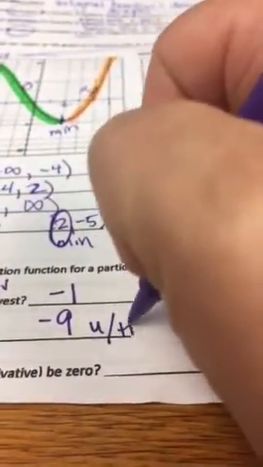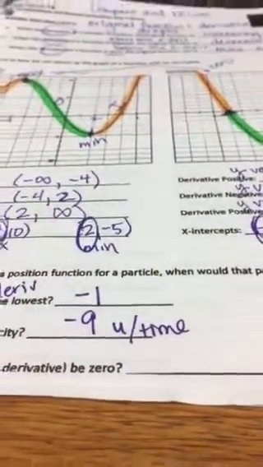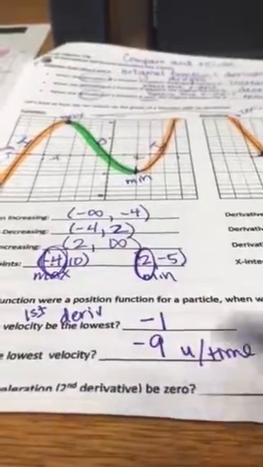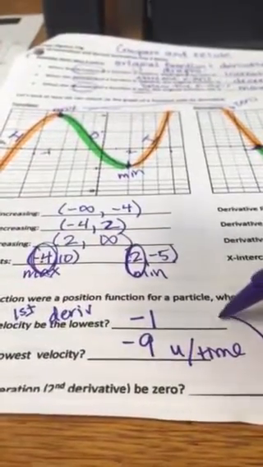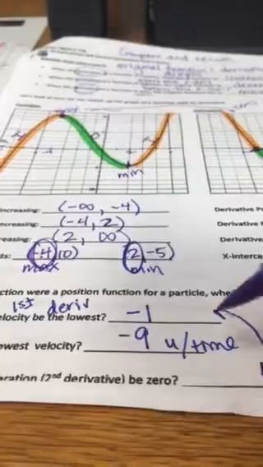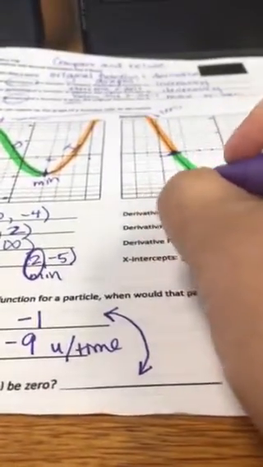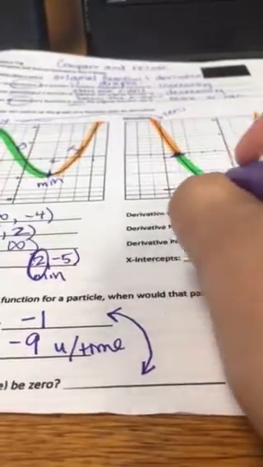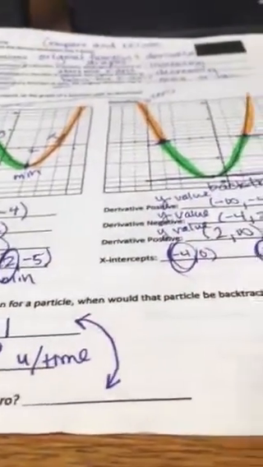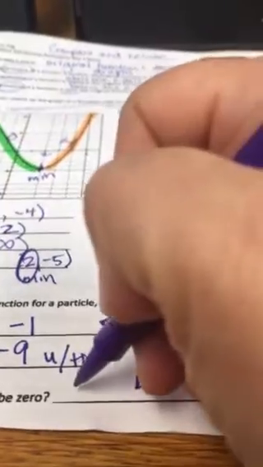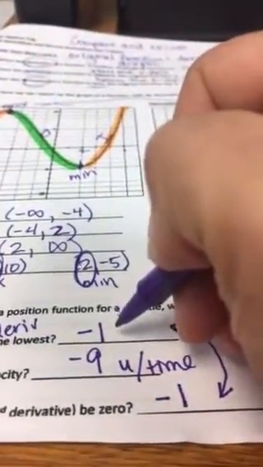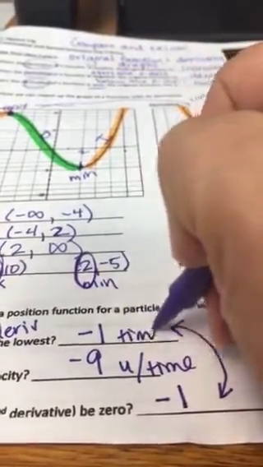It's negative 9, with whatever the units per time. And lastly, when would the acceleration, the second derivative, be 0? Those two are the same. So same as the velocity being lowest, if I were to do another derivative here, the acceleration function would be there, and it would have a slope of 0. So at negative 1, I should put time, or unit of time.